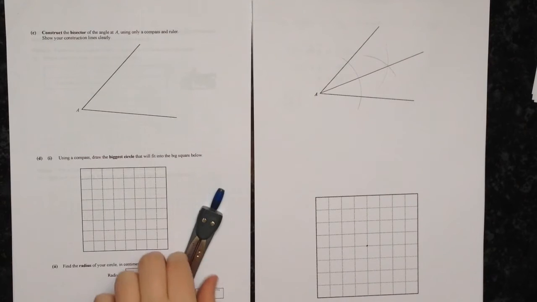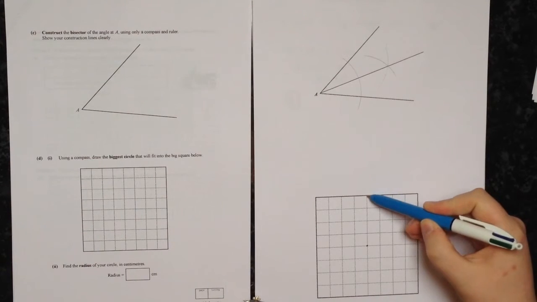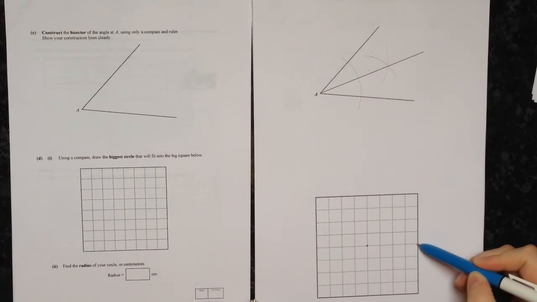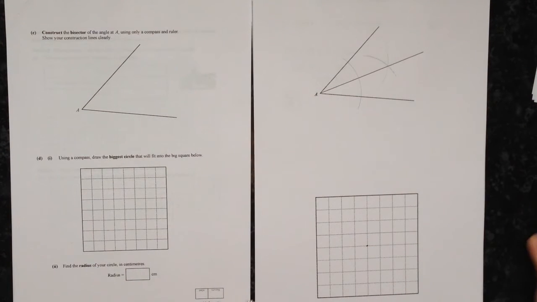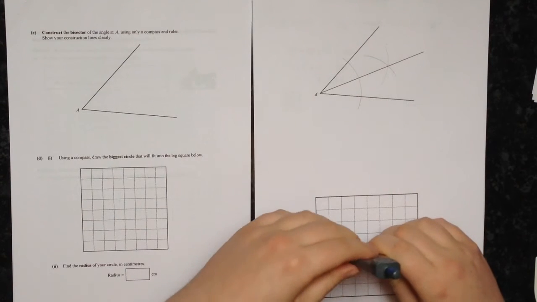Now that we have the midpoint, we just need to know what the radius is. So the radius is going to be this distance, because these 4 points are all the same distance from the center, and they're all the closest points to the center. So we put our compass in the center.